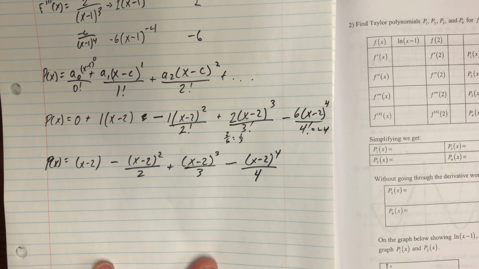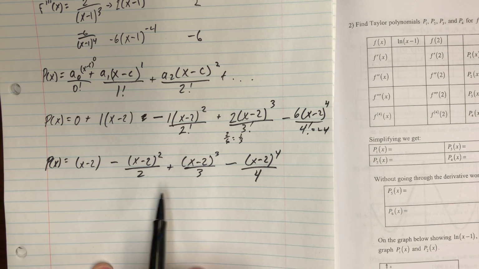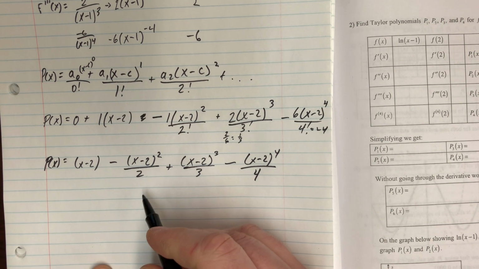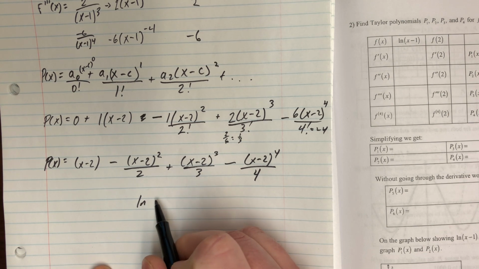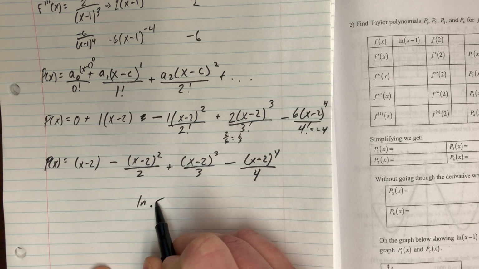So this would be our 4th degree Taylor polynomial centered at 2 for the natural log of x minus 1. And just a reminder, conceptually, the whole point of this is if I wanted to find out, like, let's say I wanted to know what ln of 0.5 was.